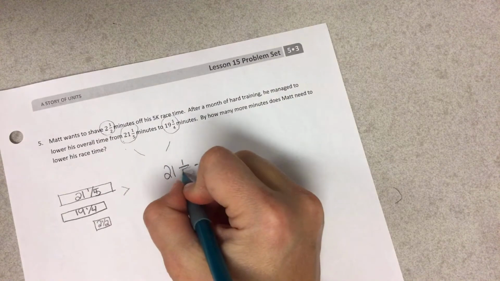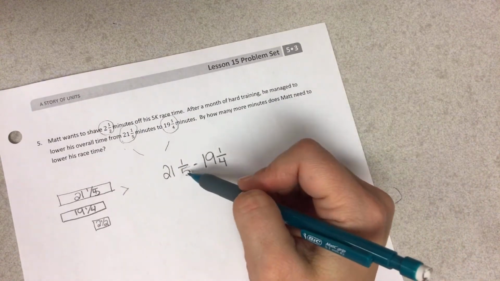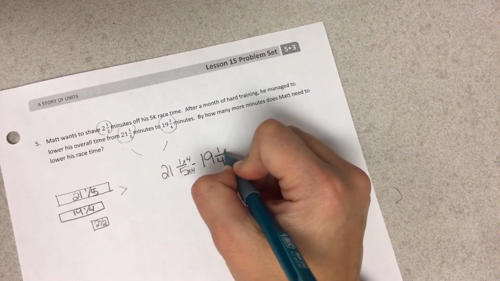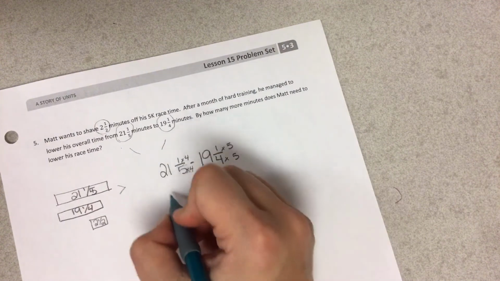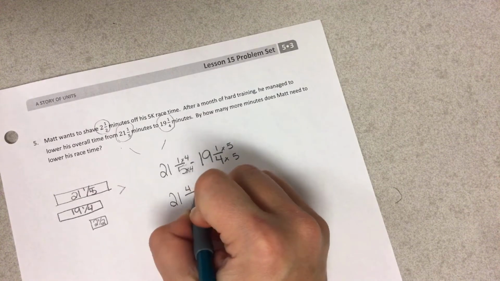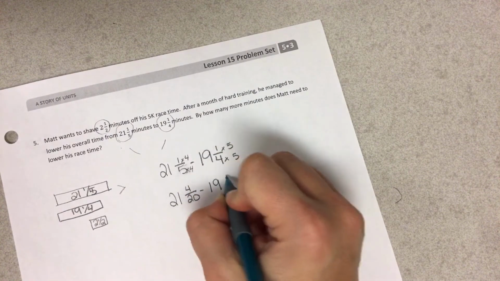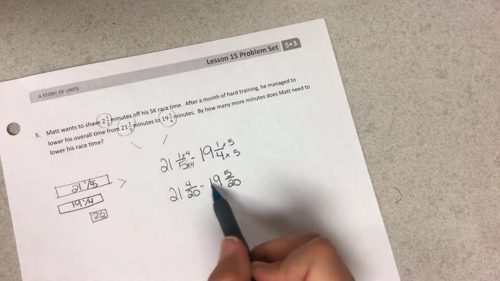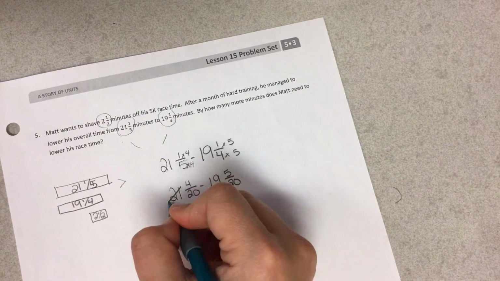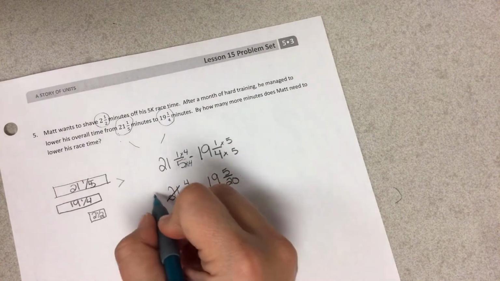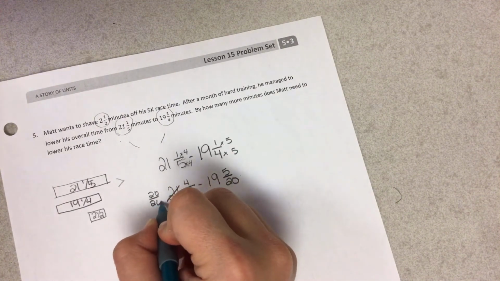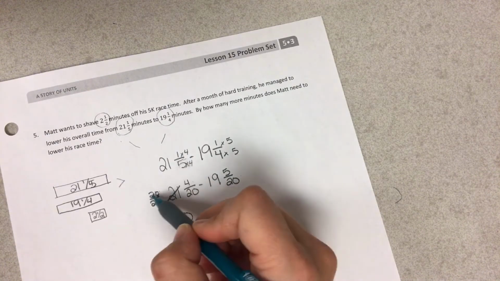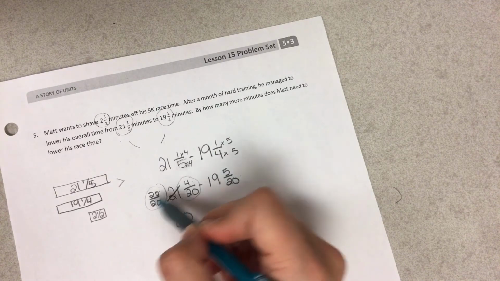Okay, I already know that my common denominator is going to be 20, so I'm going to multiply this times 4 and this times 5. And I'm going to get 21 4/20 minus 19 5/20. So I can't do 4 minus 5, so I'm going to have to borrow. So I'm going to turn this 21 into 20, and I'm going to borrow and convert that 1 whole into that fraction 20/20.